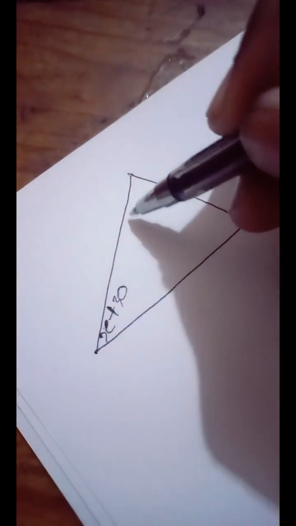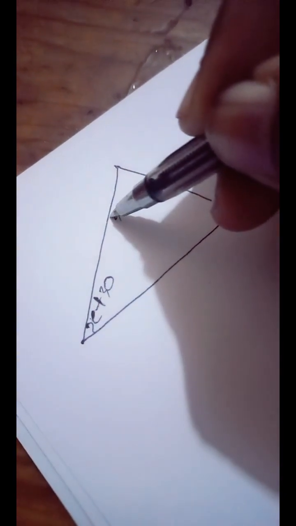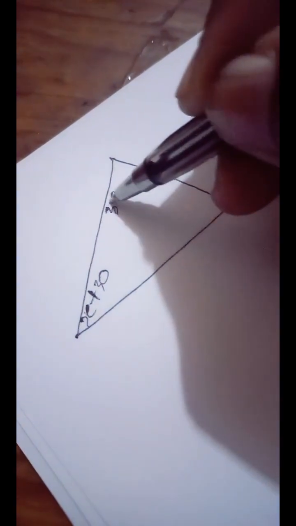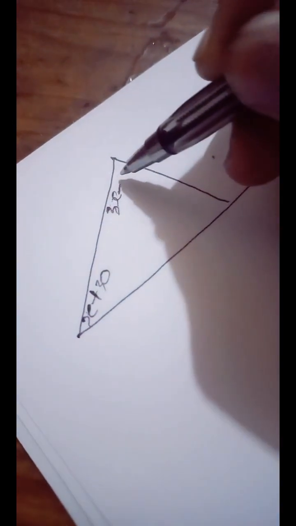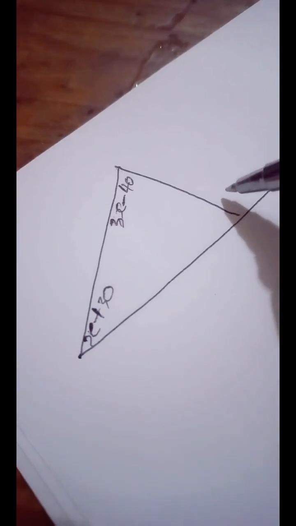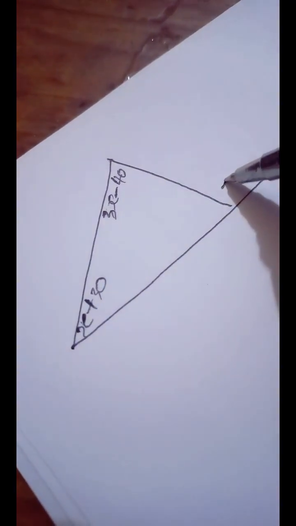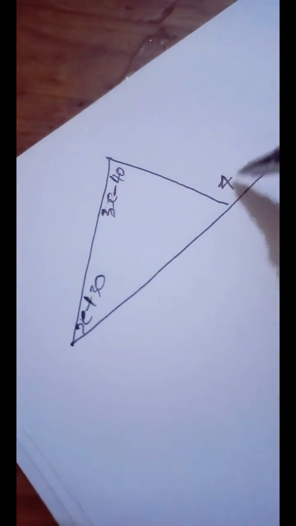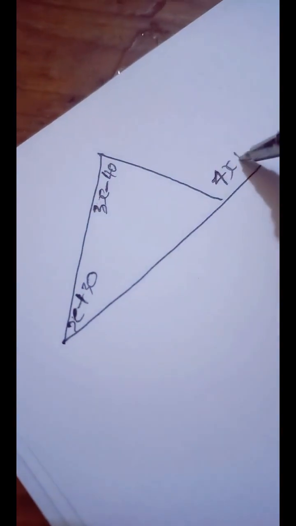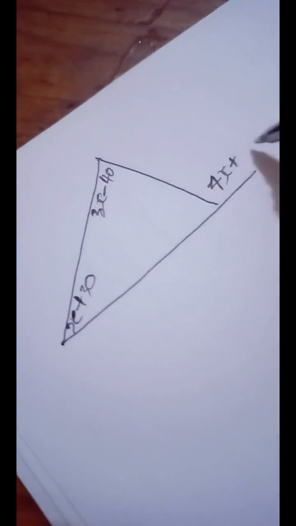Here you are given 3x minus 40. Here you are given 4x plus 50.